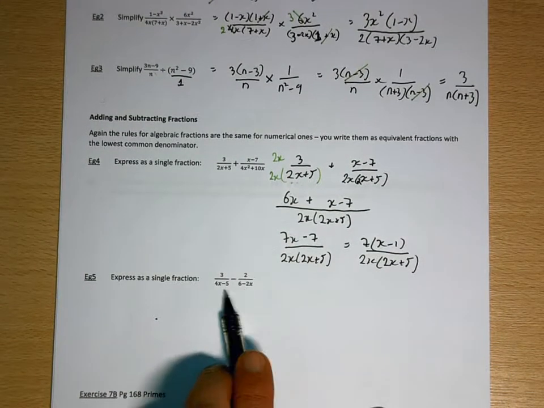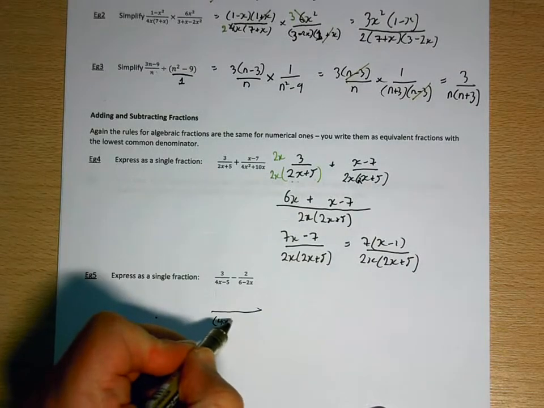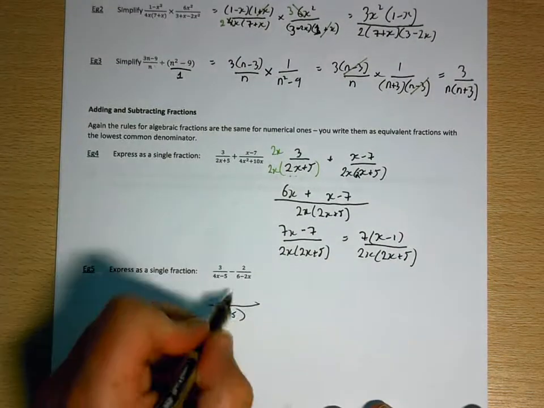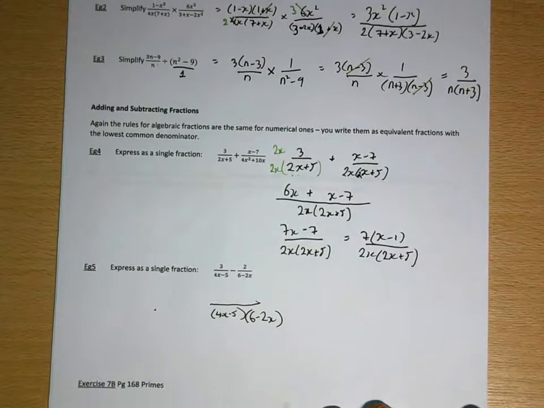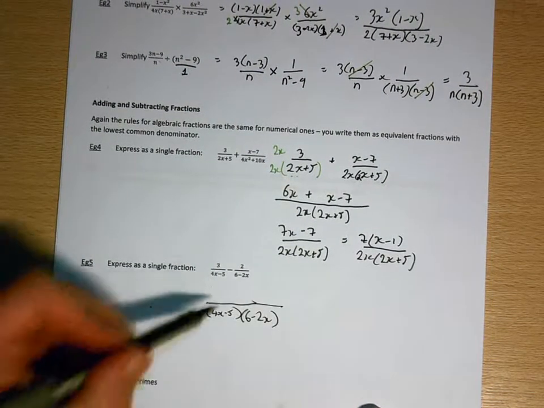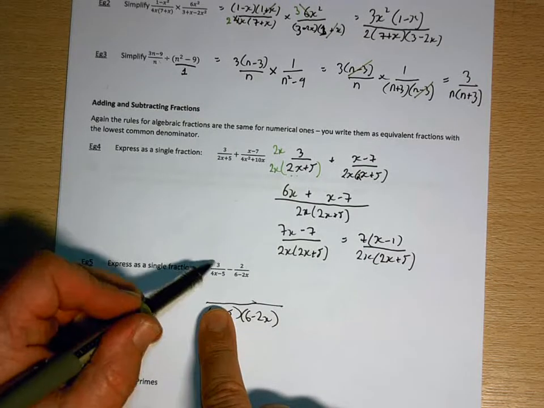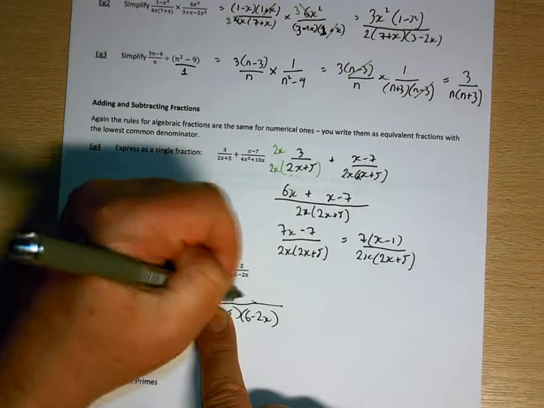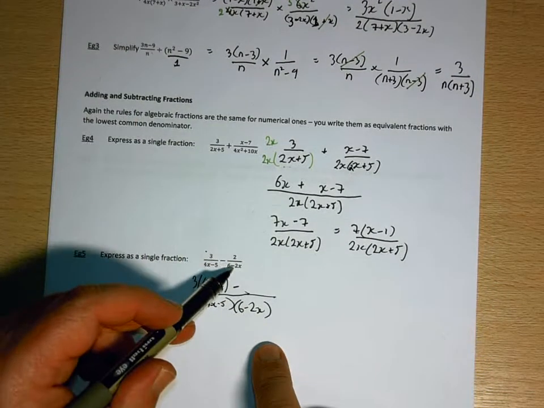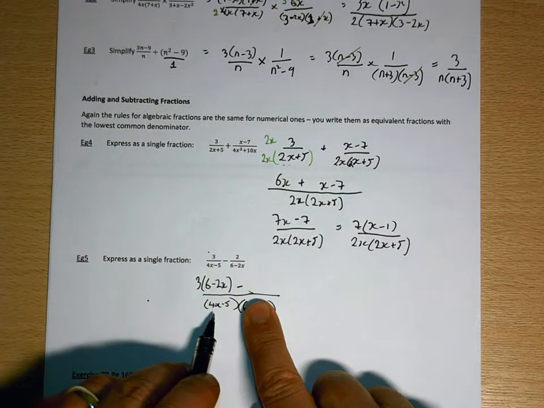With this one, the denominator is going to be 4x minus 5 multiplied by 6 minus 2x. The numerator, if I divide that into that, it leaves me that. So I'm going to have 3 times that. Minus, if I divide that into that, it goes in, leaving me that.